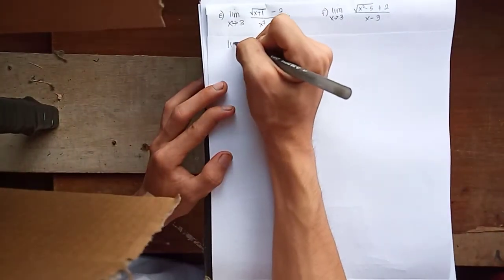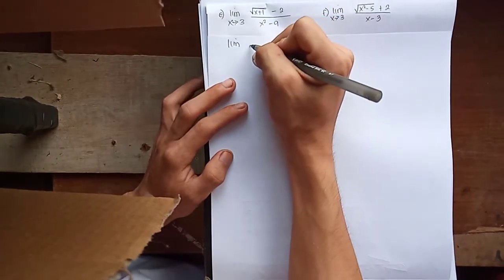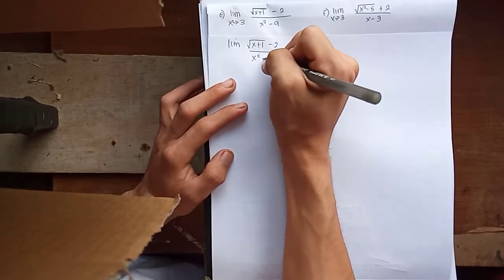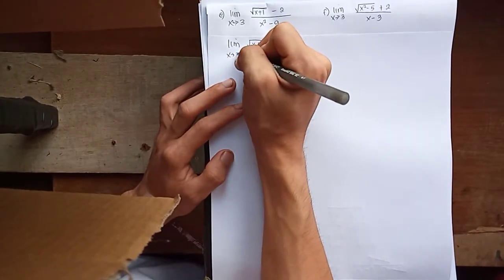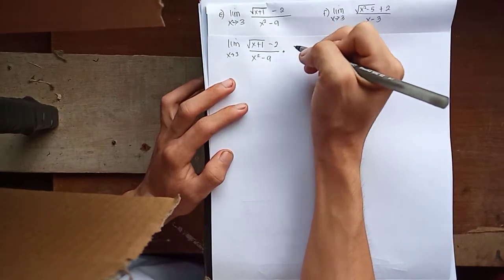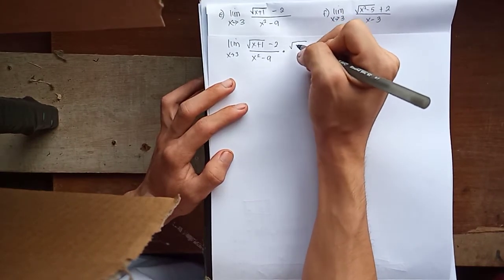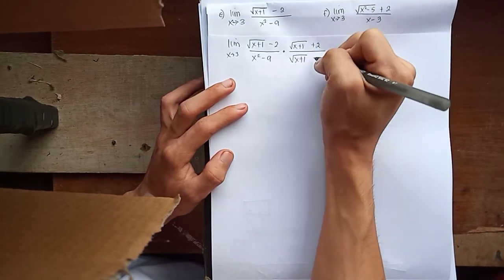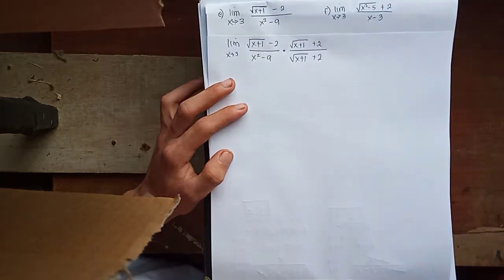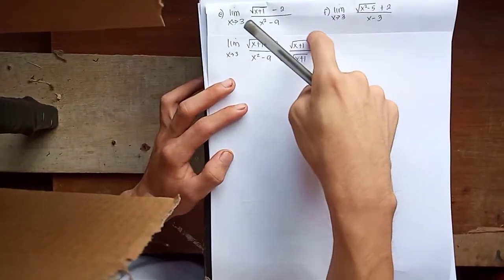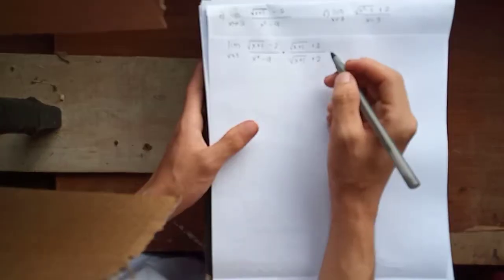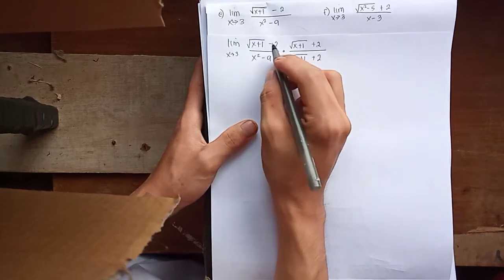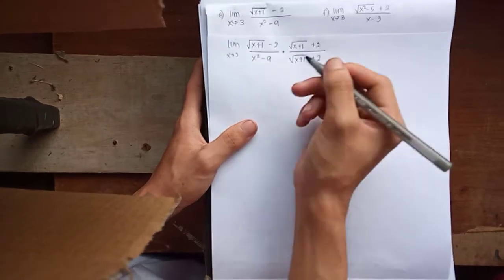Okay, so we have the limit of square root of x plus 1 minus 2 over x squared minus 9 as x approaches 3. Imumultiply natin siya sa conjugate ng numerator. So, we have square root of x plus 1 plus 2 over square root of x plus 1 plus 2. So, hindi naman maapektuhan yung sagot nito kasi ito ay equal lang din naman sa 1. Okay? So, multiplying that, applying the difference of two squares kasi sum tas difference. So, we have the difference of two squares.